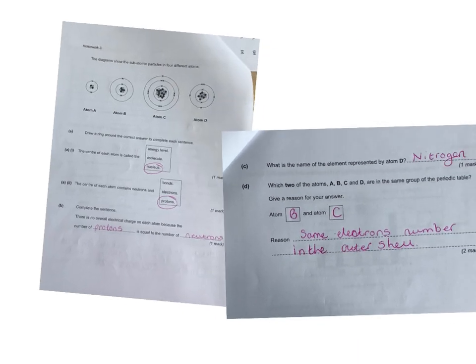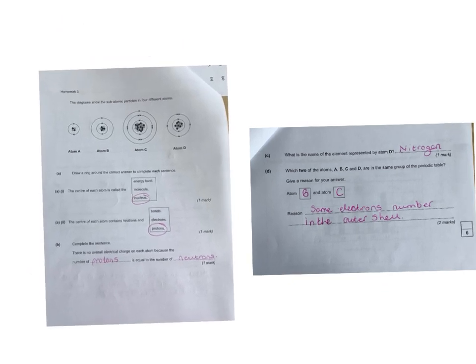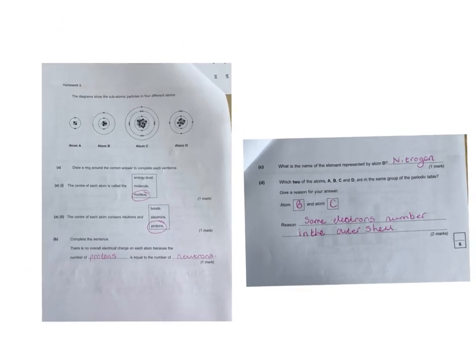Then it says, what is the name of the element represented by atom D? Okay, so count the number of electrons. 1, 2, 3, 4, 5, 6, 7. So it's 7. Find that on the periodic table with an atomic number 7. It would be nitrogen. Give two atoms, A and B, which are in the same group. So it would be B and C because they've got the same number in their outer shell.